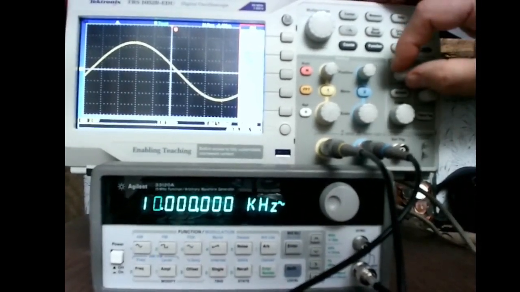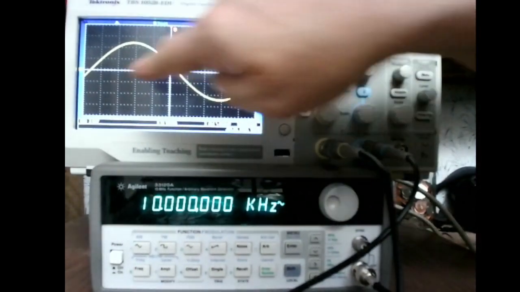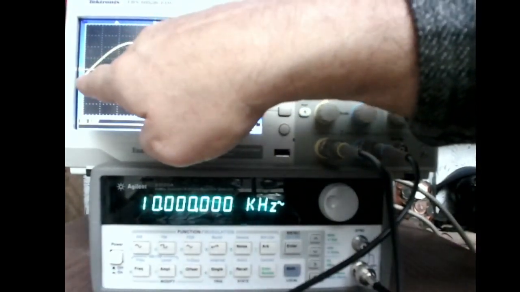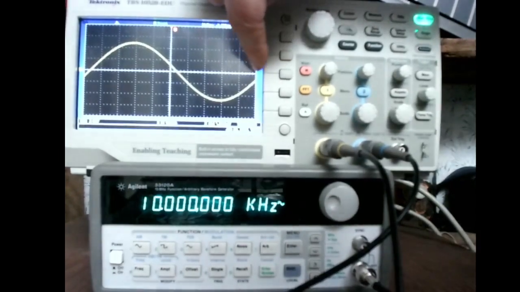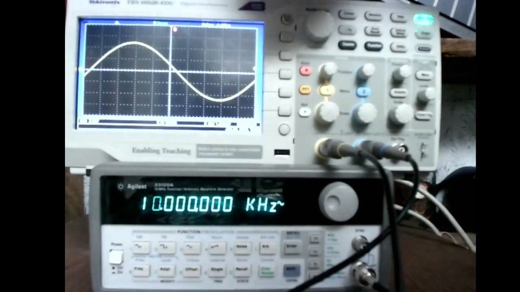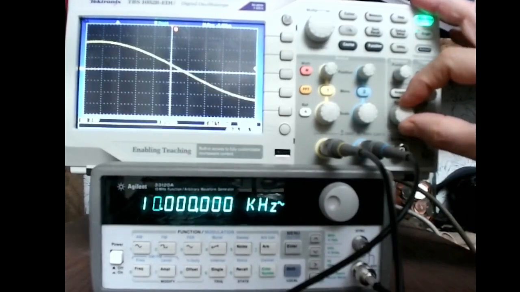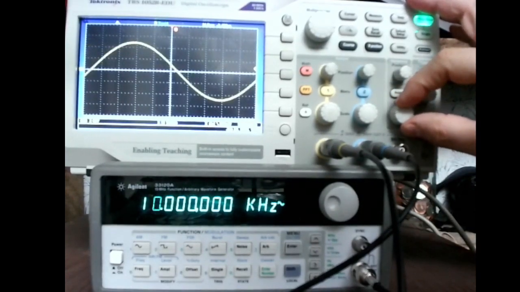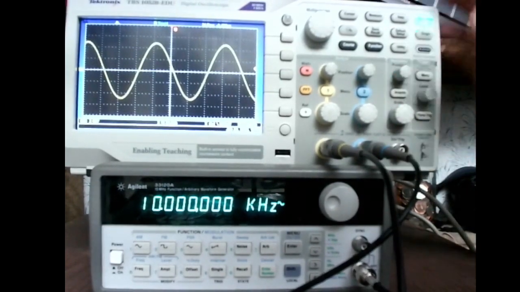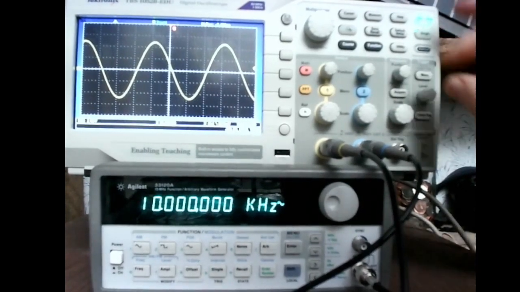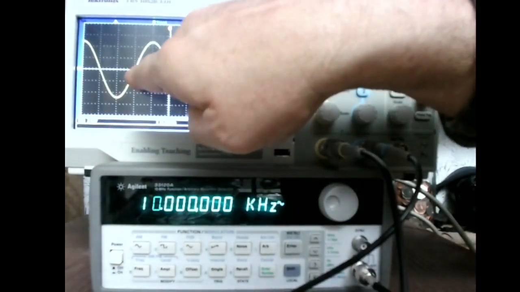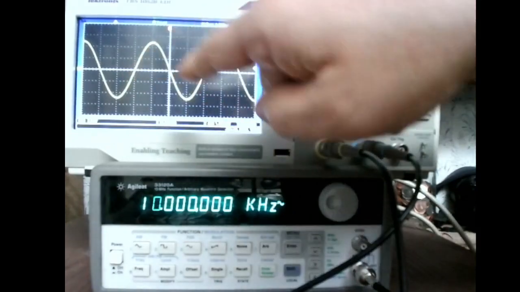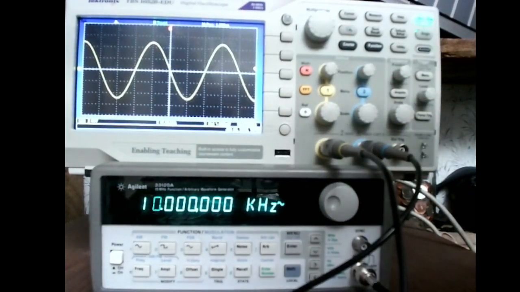Alright, so we want to be able to capture an entire waveform. So it's crossing 0 here, and it's not quite getting back to 0 at the other side. So what we want to do is adjust the time so we get at least one complete waveform. Then we want to move this so that this waveform is crossing 0 at a grid mark. That is our reference point.